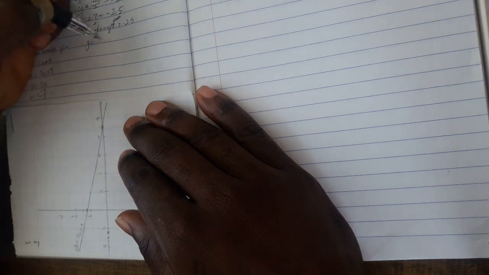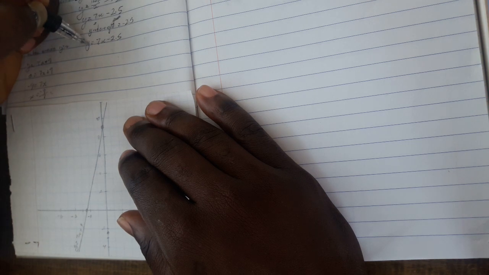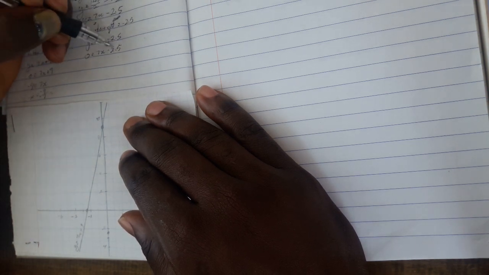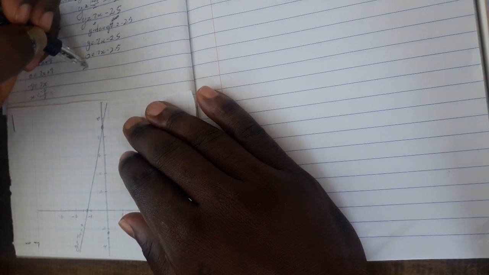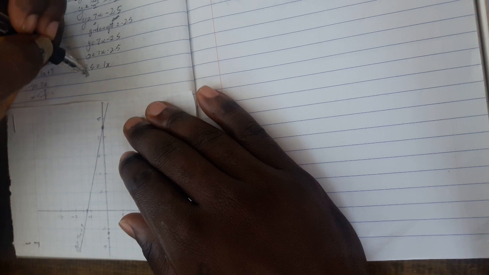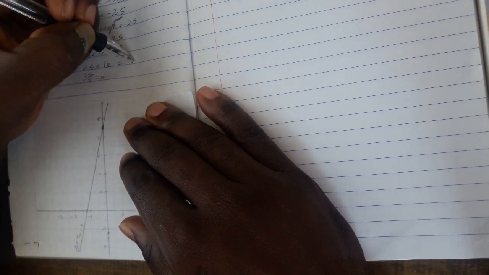In the x-axis, y is equal to 0. This is 7x minus 2.5. This will give us 0 is equal to 7x minus 2.5. Take that over. 2.5 is equal to 7x. 2.5 divided by 7 is equal to x. What is 2.5 divided by 7? 2.5 divided by 7 is 0.4.